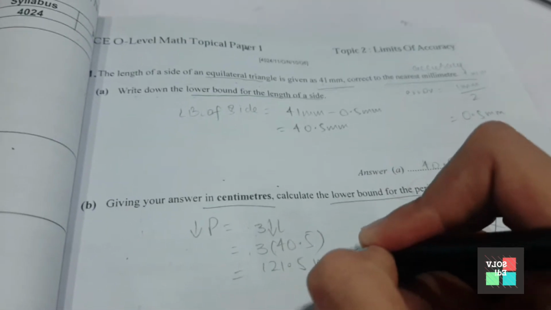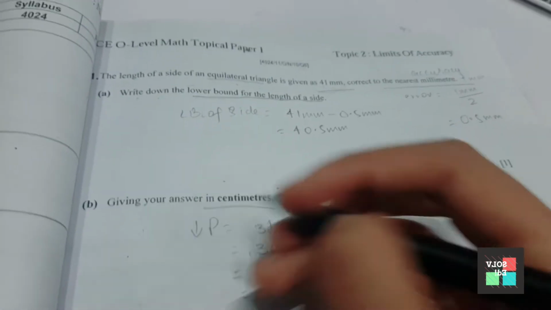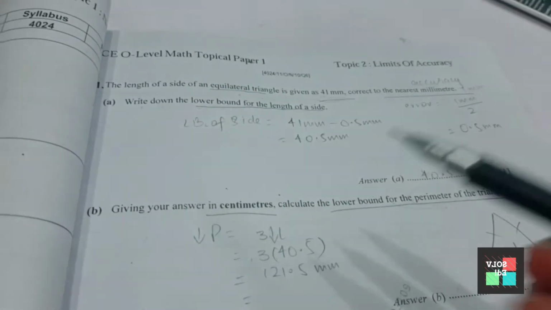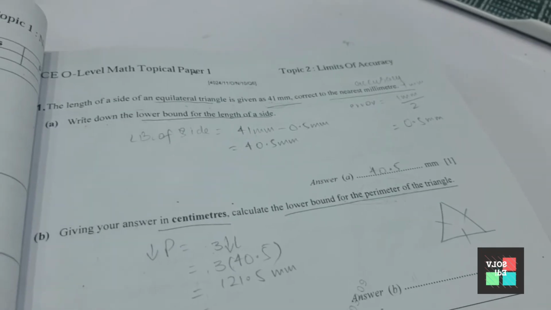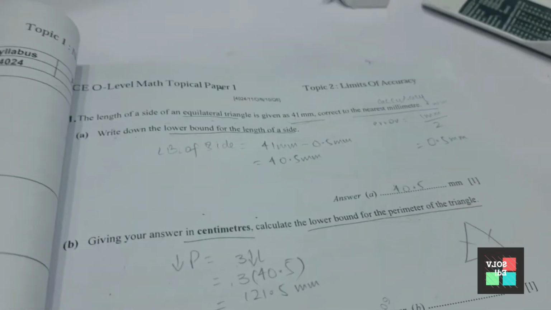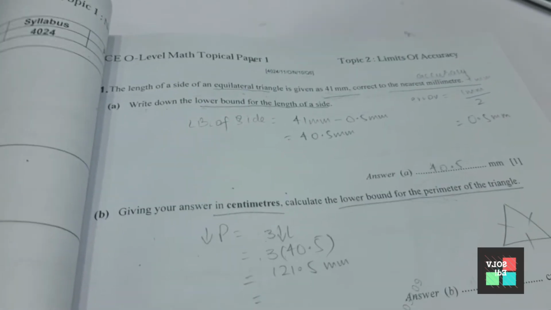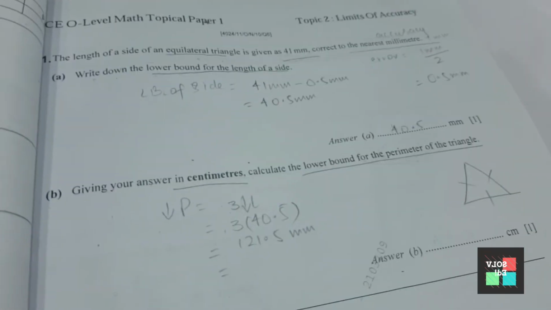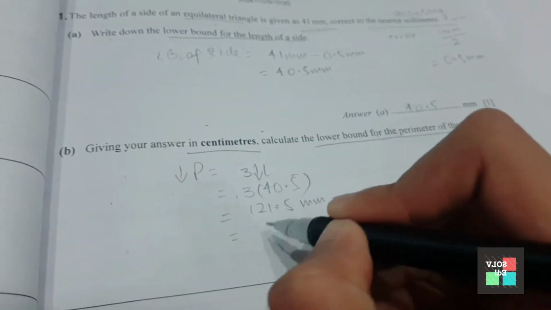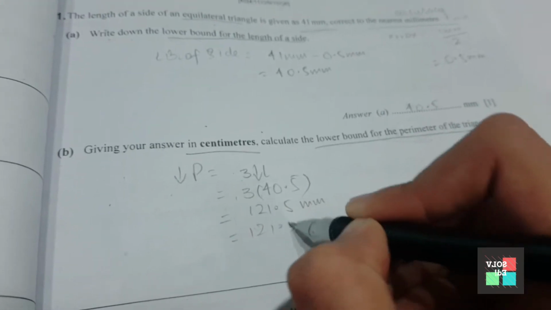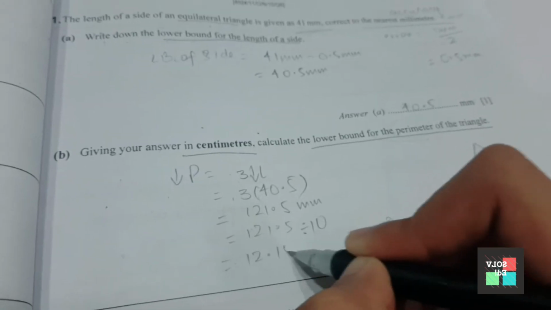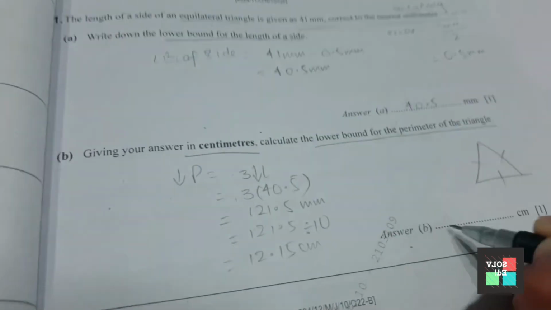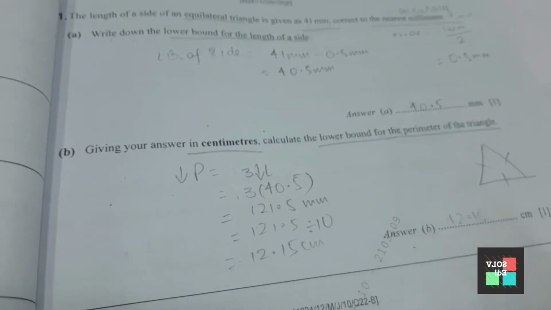121.5 millimeters. They're asking us to give our answer in centimeters, and this is essential since this is 1 mark. If it would have been a 2 or 3 marks question, then it would have carried 1 mark on its own. However, since this is only 1 mark, it's absolutely essential that you give the correct answer. We're going to divide it by 10 to give us 12.15 centimeters, and that is our answer. Moving on.